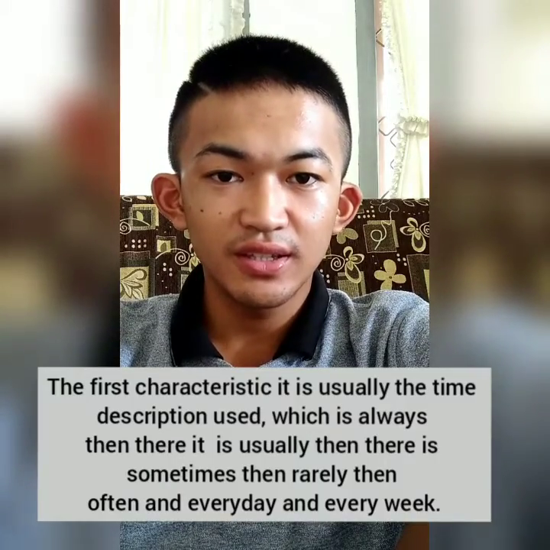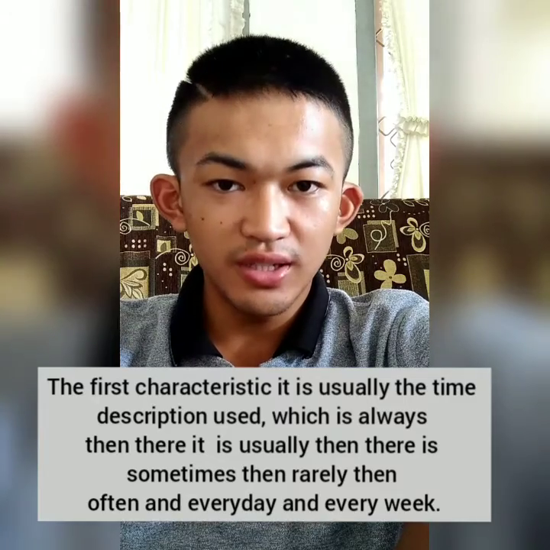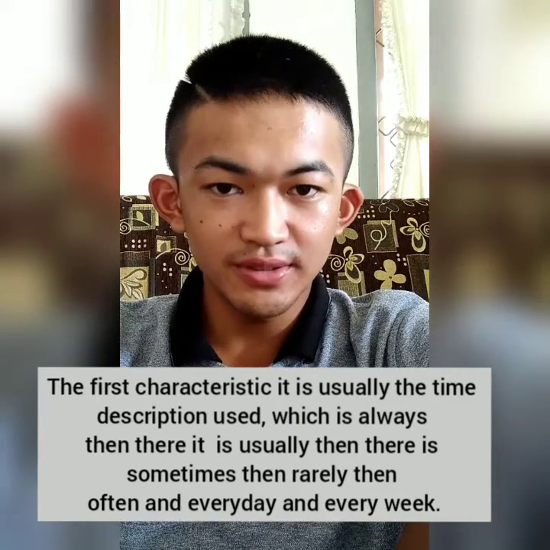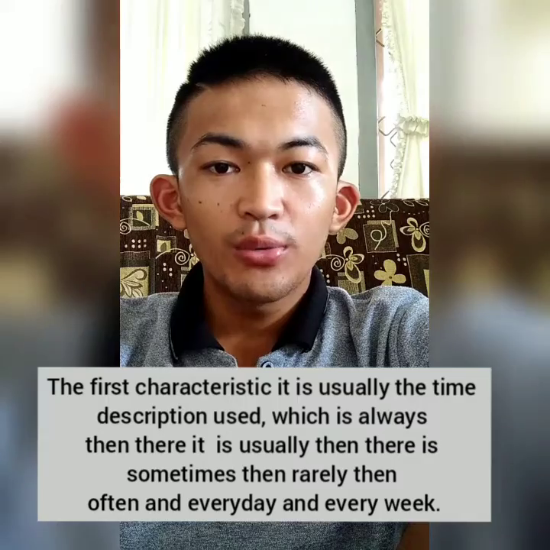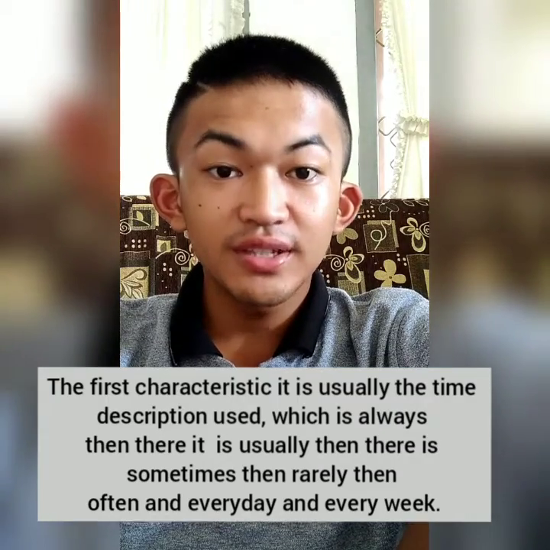The point is simple. Now, in a present tense, there are several characteristics. Okay, so the first characteristic is the time description used, which is always there.